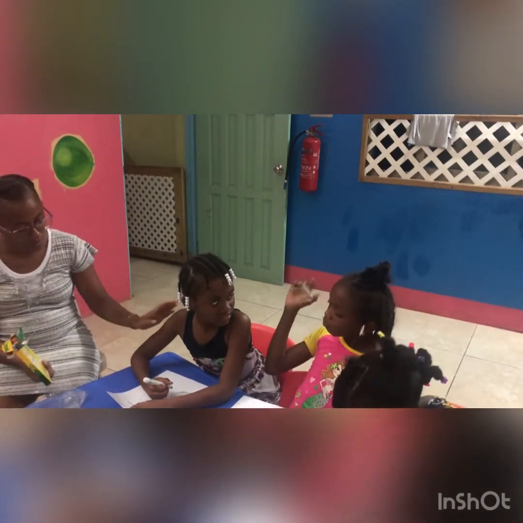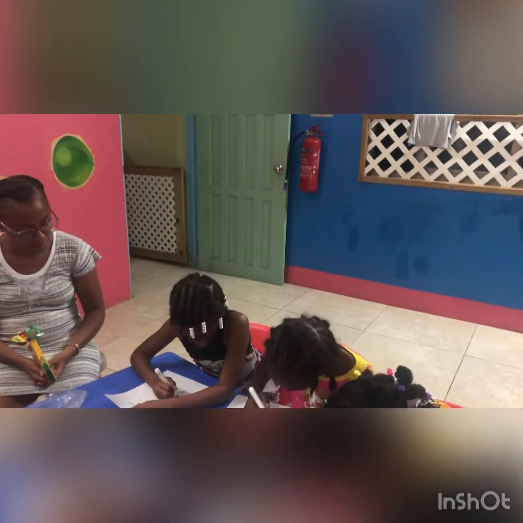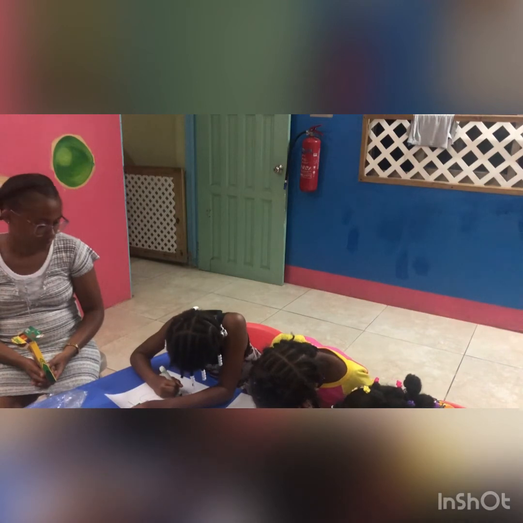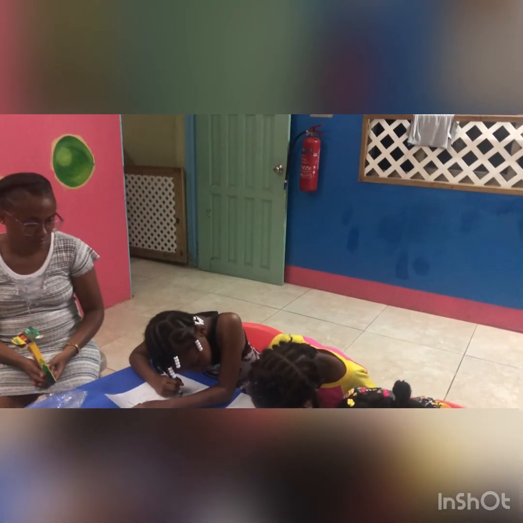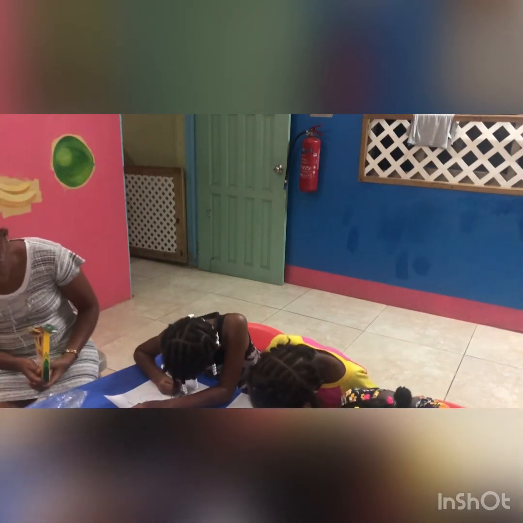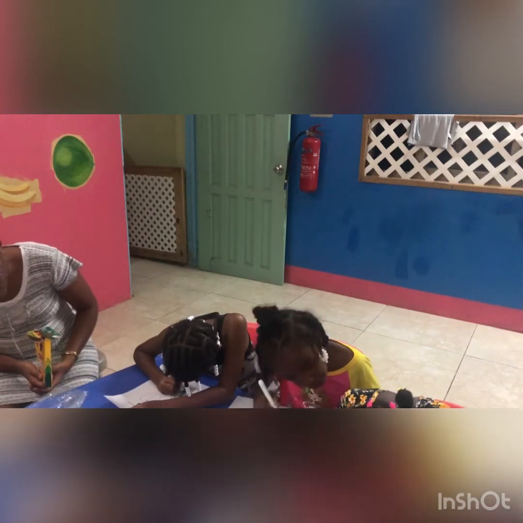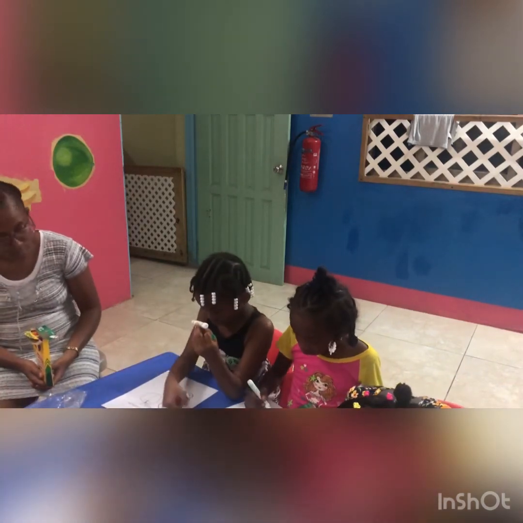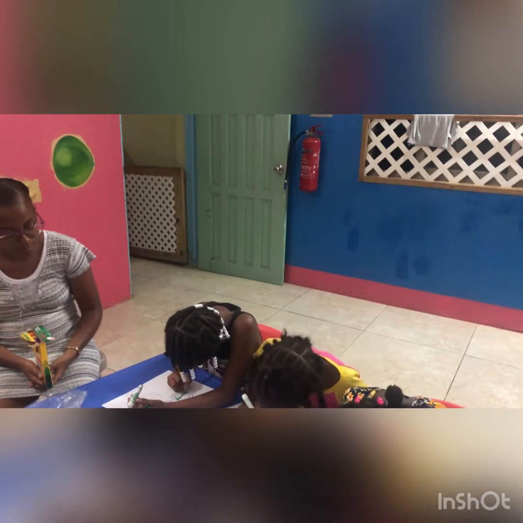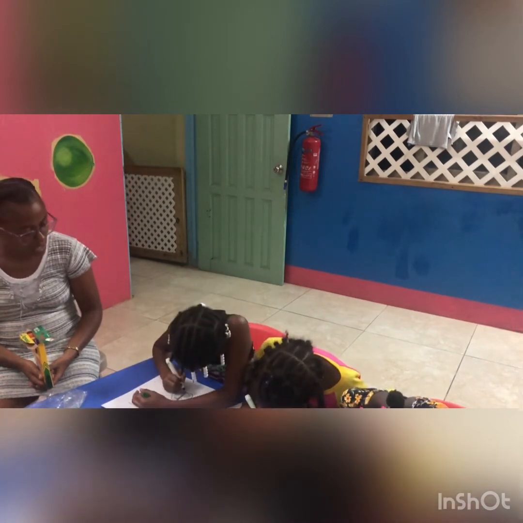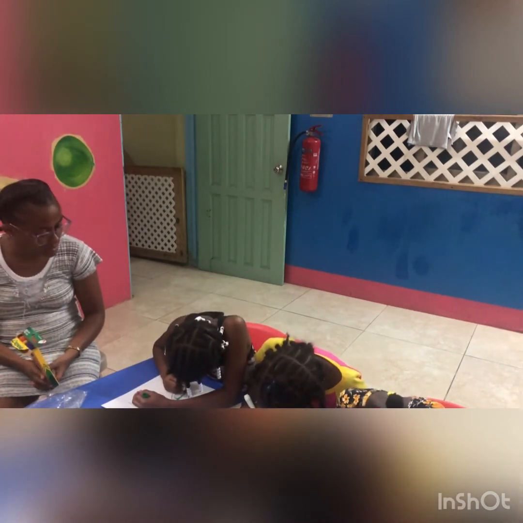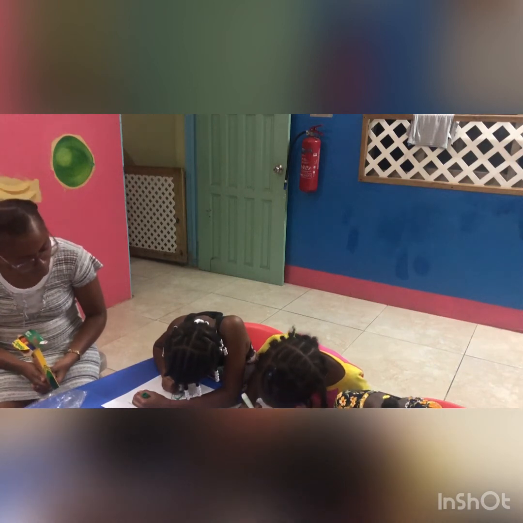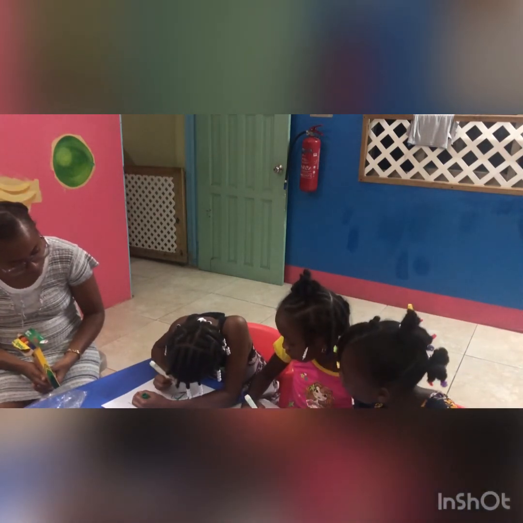Go ahead, do your work, Sky and Odisha. So you guys are coloring how much of the items? Okay, Sky, you're coloring half of the cabbage. Very good.